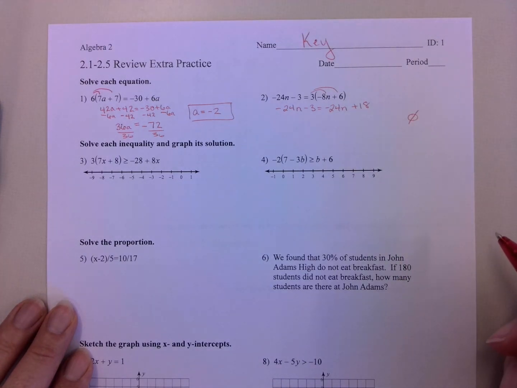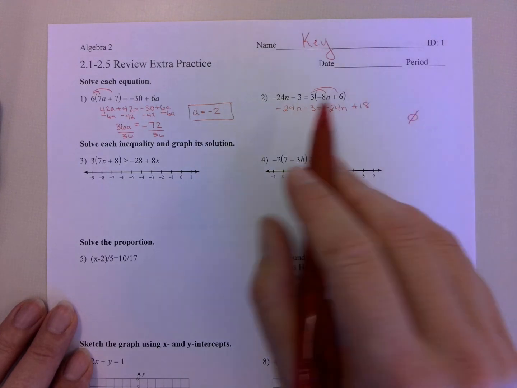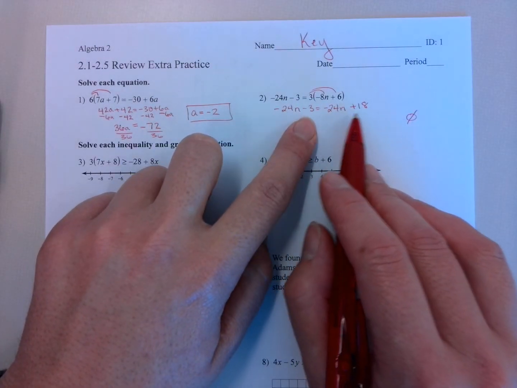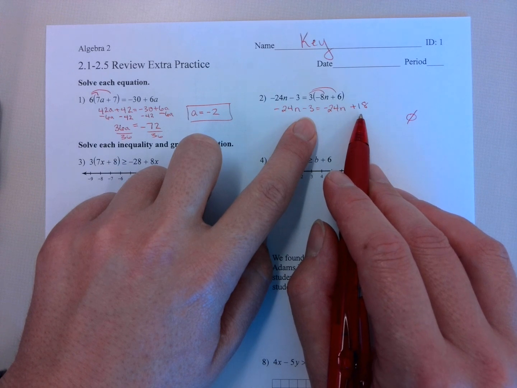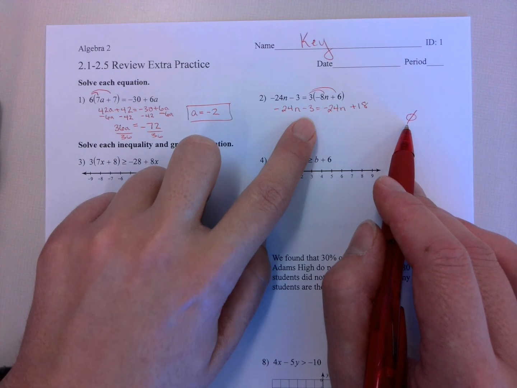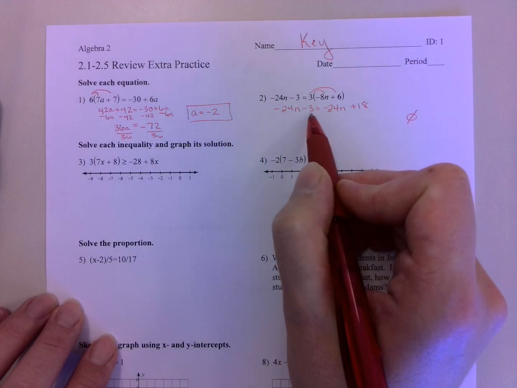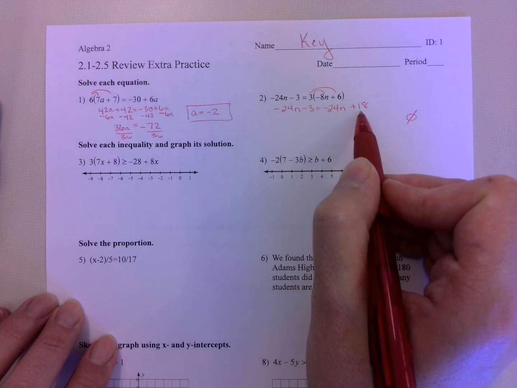And the reason there's no solution on this one is if you look, the negative 24n minus 3 will never balance with adding 18 to it. So I'm never going to have a balanced equation. So from right here, I can see there's no solution. I'm done. They have to be the exact same variable with different operations to them.